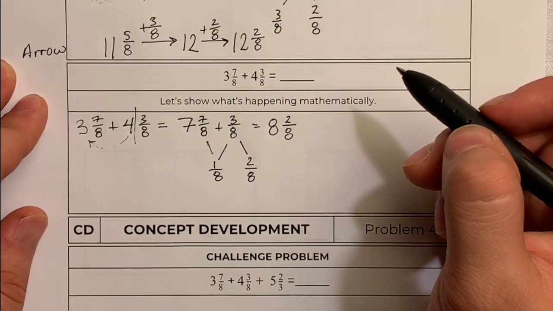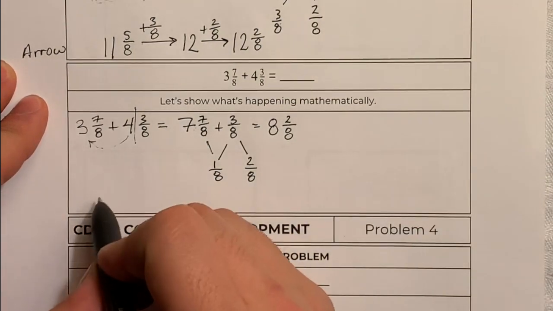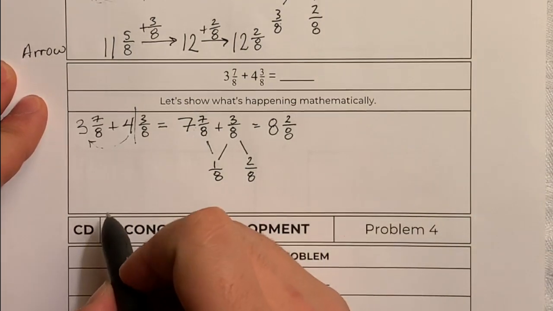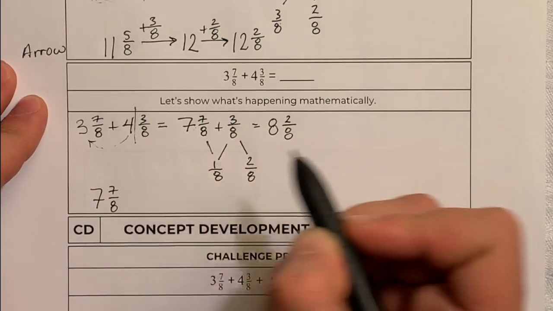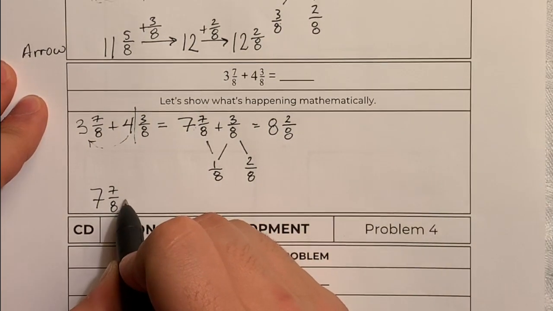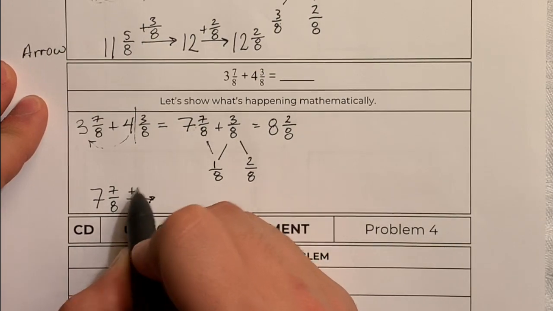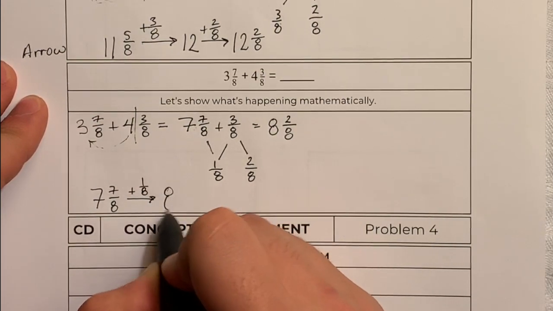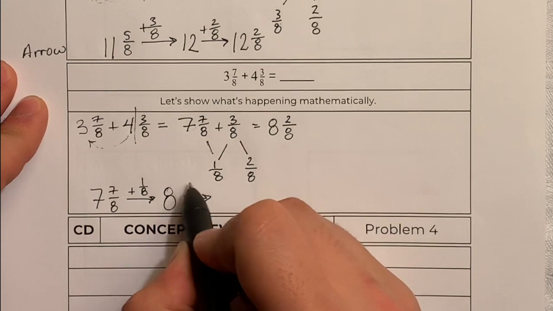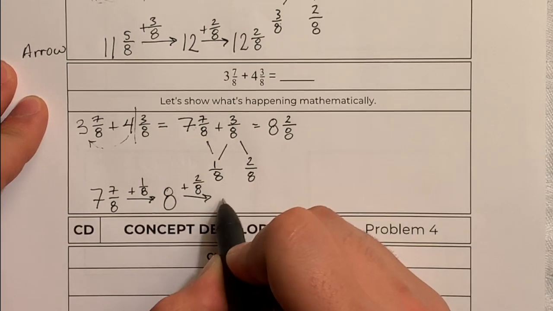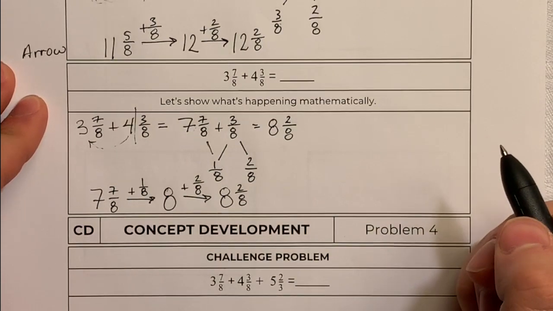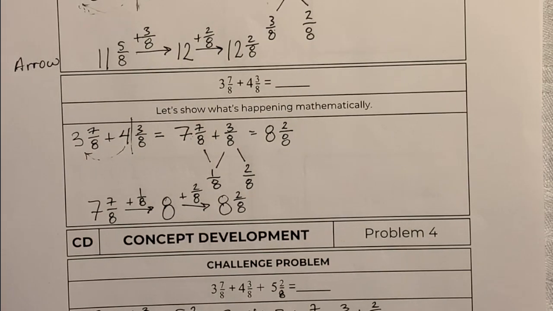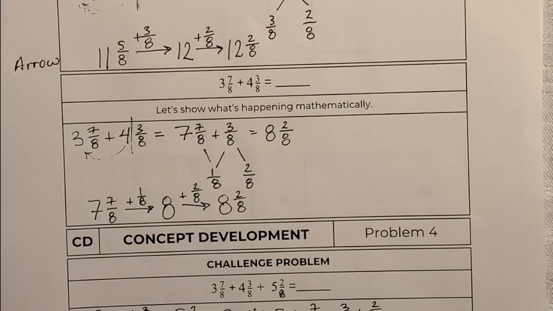So I'll get 8, and then I add the extra 2/8 down here: 8 and 2/8. To show that with the arrow method, I'm going to start with the number that I get when I combine my ones. I'm going to add the first number to make a whole number, and I'm going to add the extra. Just like that. Okay, those are the examples of the problems for lesson 31.